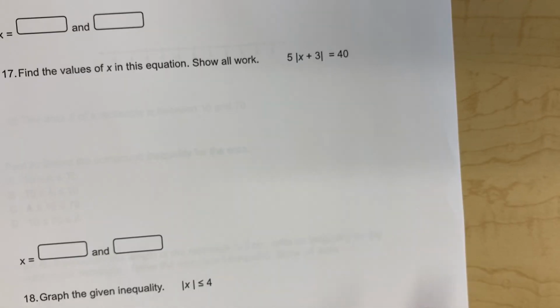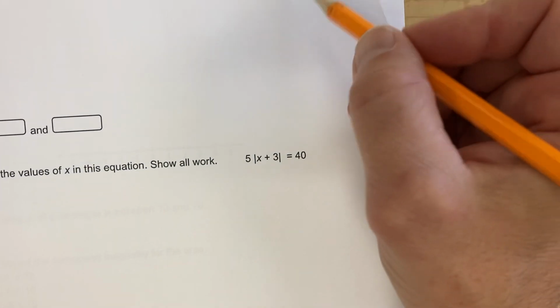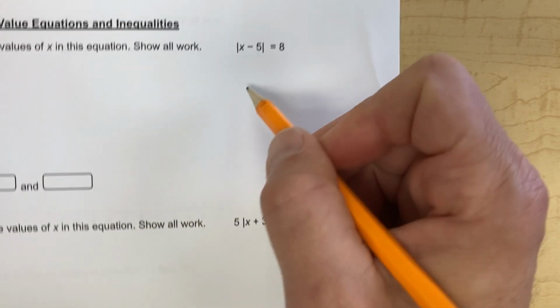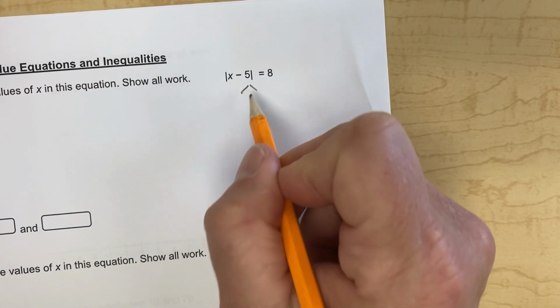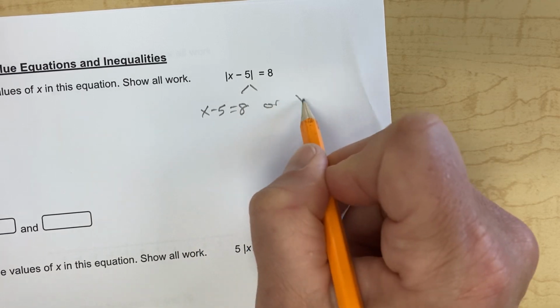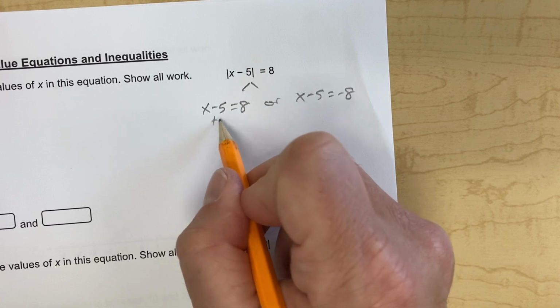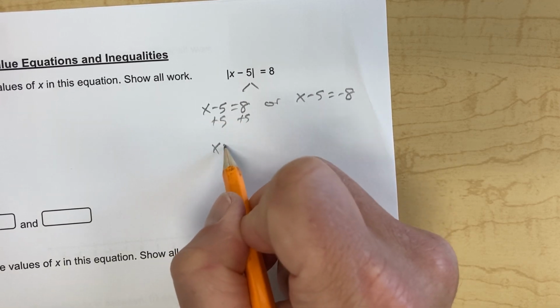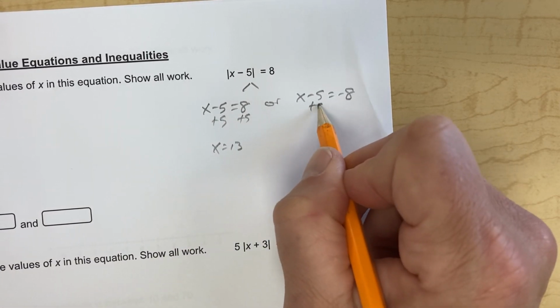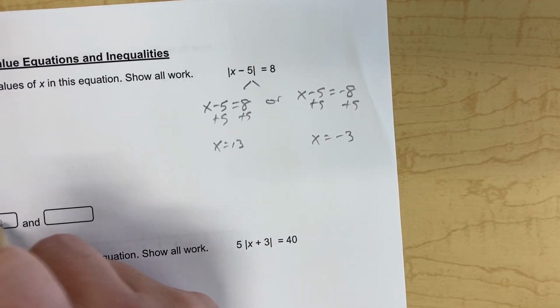All right. Then we get 1, 7 here. We're solving these absolute value equations. So when we have an absolute value equation like this, we're going to set two equations. X minus 5 could equal 8, or x minus 5 could equal -8. Okay. If we add 5, x could equal 13. Add 5, x could equal -3. So those are our two possibilities.